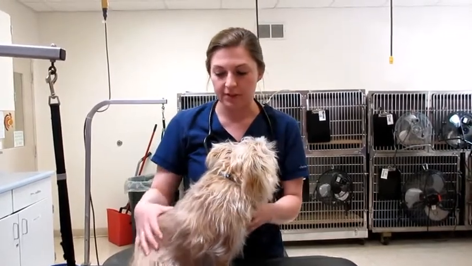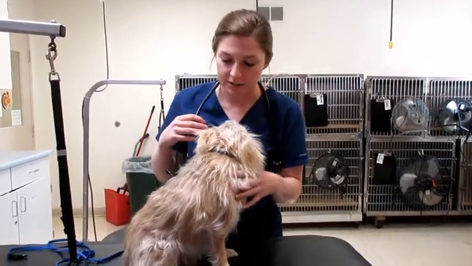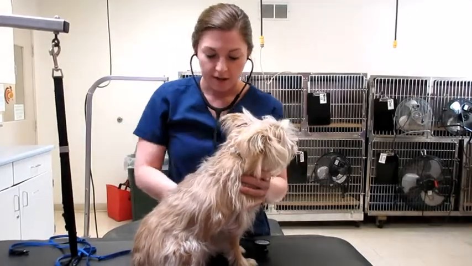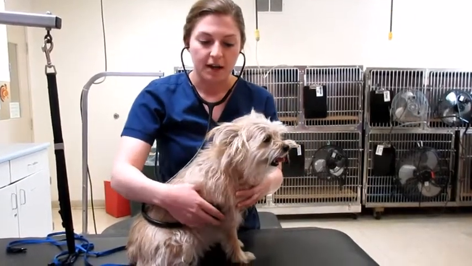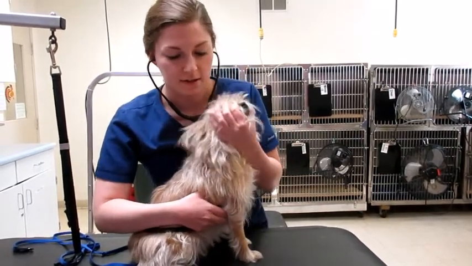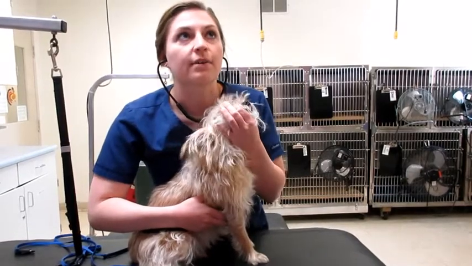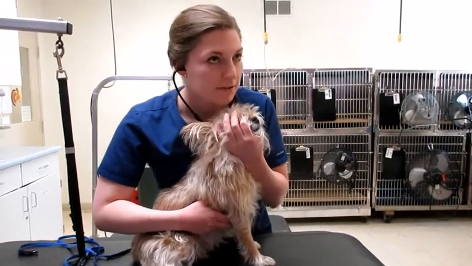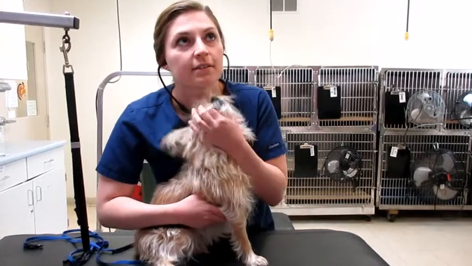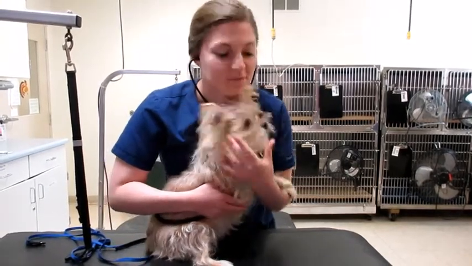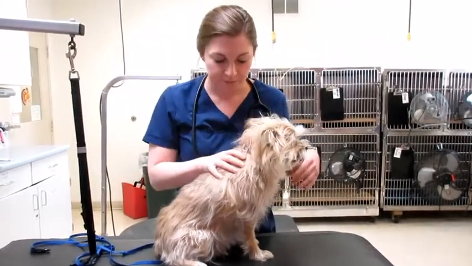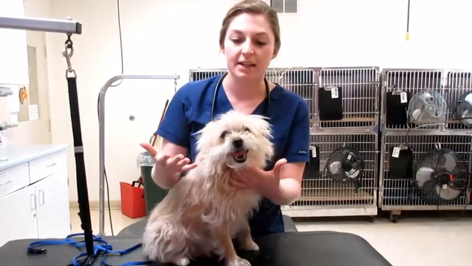First look and feel on Maisie, we know that she's a little bit overweight, so a little bit higher of a body condition score. I'm going to go ahead and take her pulse. So I listen directly behind the point of the elbow to feel the heartbeat. I'm going to want to keep them from panting so you can hear the heartbeat. I'm going to listen for 15 seconds. So her pulse is at 120, and respiration for her is panting.